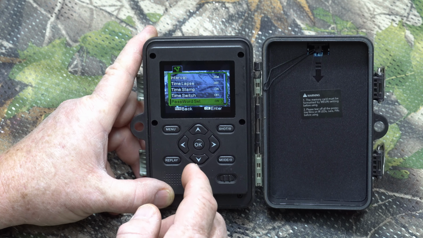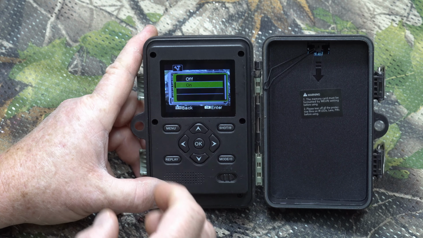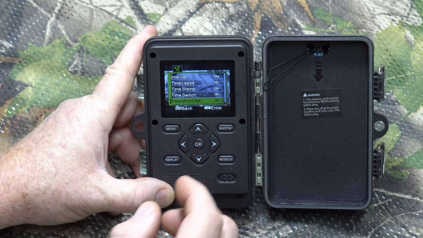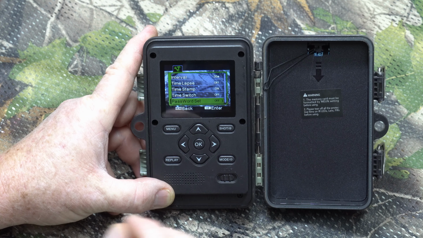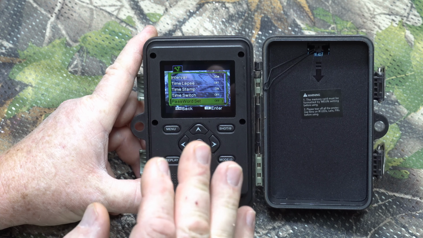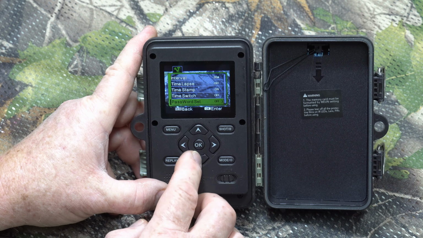Password set. If you want to put in a password so that people cannot modify the settings on the camera, you can enter a custom password. But be careful with that, because if you forget the password, there's no way to reset the camera. It's intended so that if somebody steals your camera, they can never modify the settings.